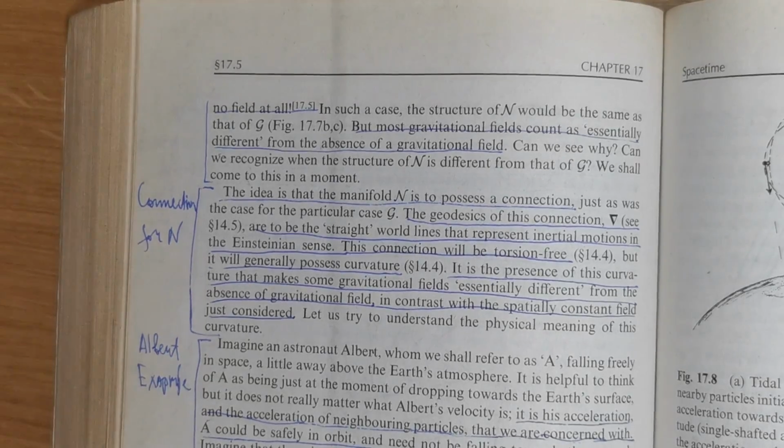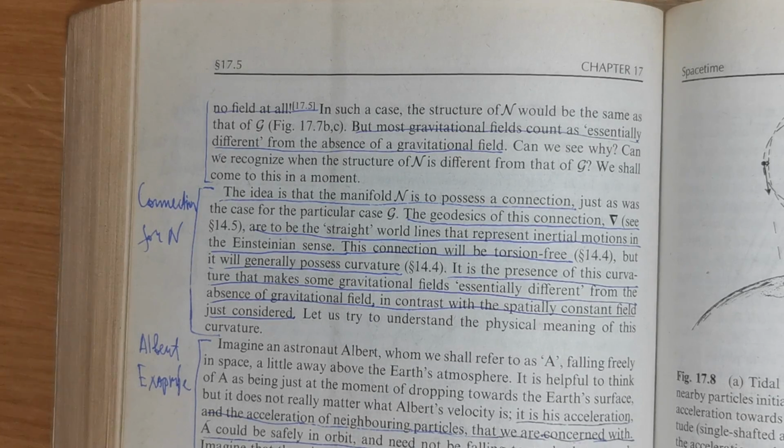Yeah, and probably I had a question about those somewhere, but I'm not sure. Okay, so he says here that most gravitational fields count as essentially different from the absence of gravitational field. And probably he's talking about non-global gravitational fields, some kind of local gravitational fields, right?